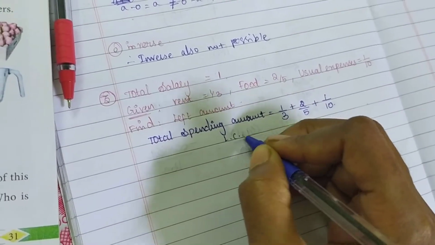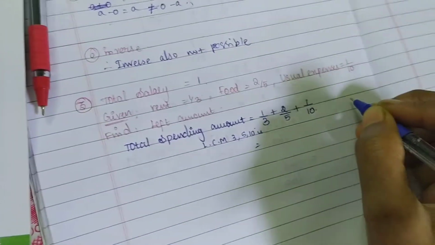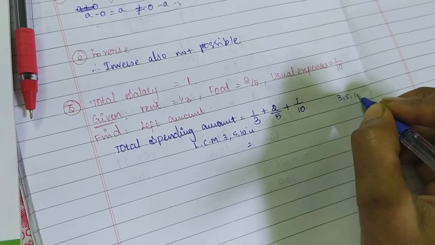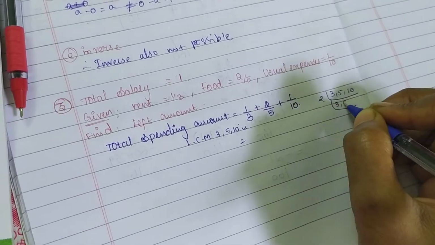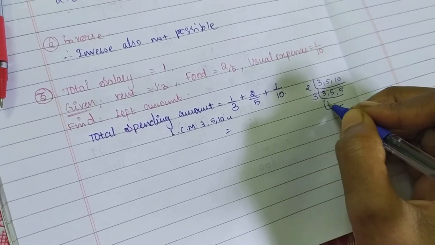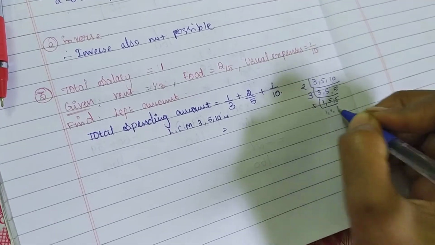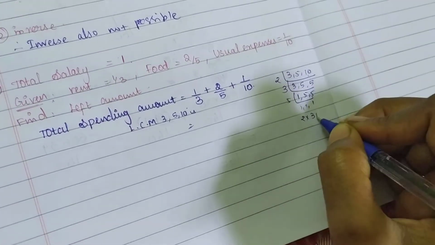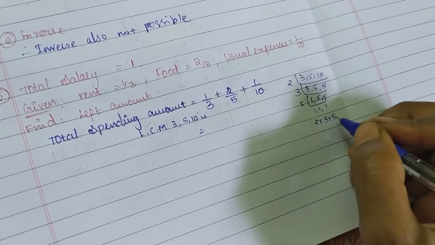Taking the LCM of 3, 5, 10. First, the 2 table: 3, 5, 5. Then the 3 table: 1, 5, 5. Then the 5 table: 1, 1, 1. So 2 into 3 into 5. 2 fives are 10, 10 threes are 30.